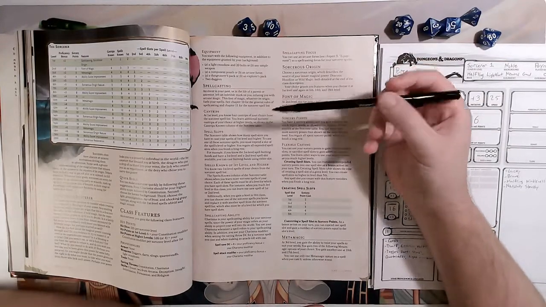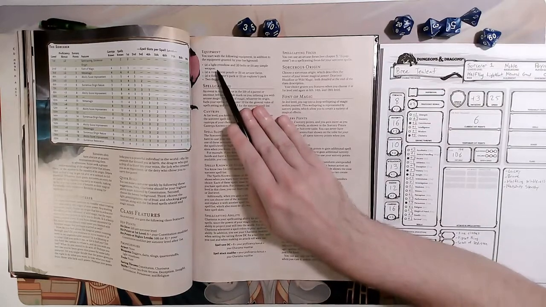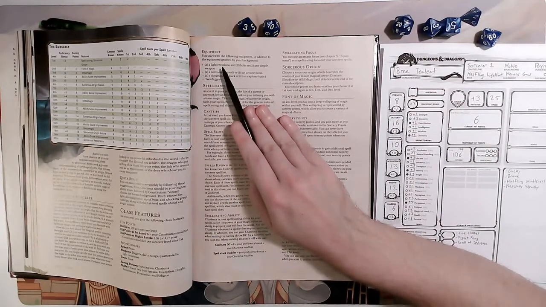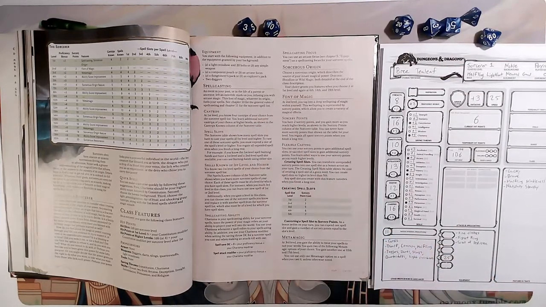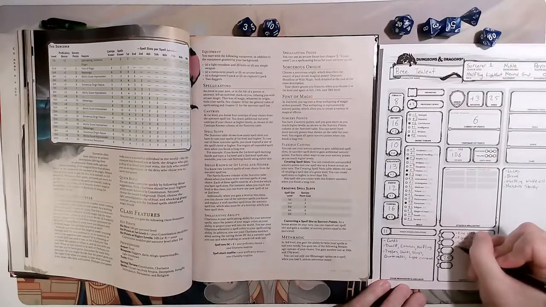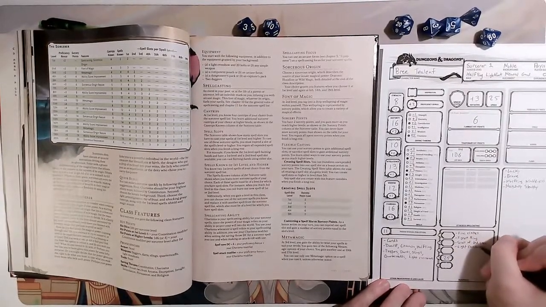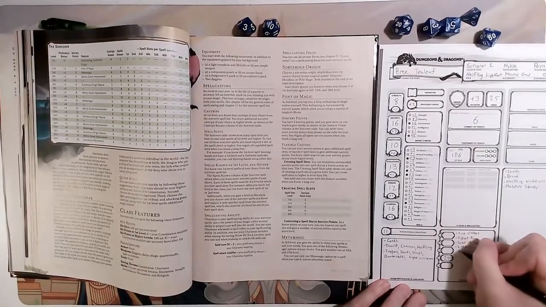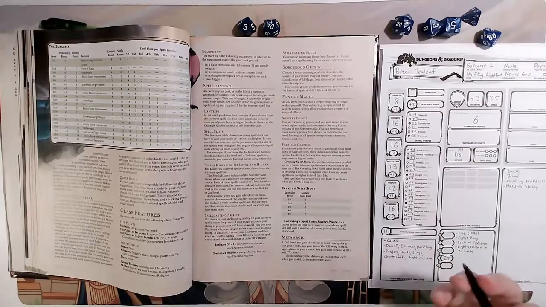And this is where you get to choose what your person has when the game starts. So this gives us the choice of a light crossbow and 20 bolts, or any simple weapon. We're going to take the light crossbow, and we're going to write it down here in our equipment spot. So light crossbow plus 20 bolts. And maybe we'll use that, but maybe we won't.